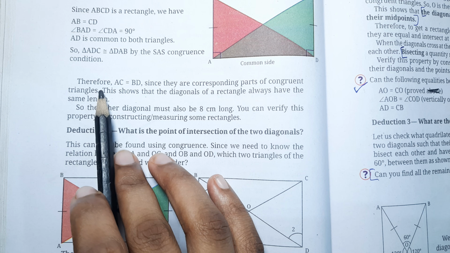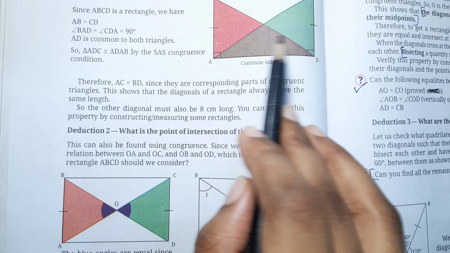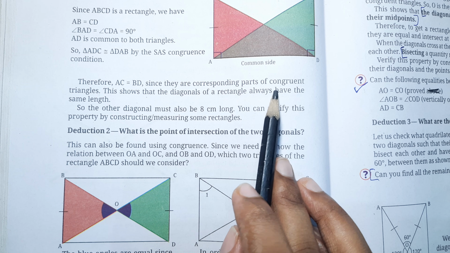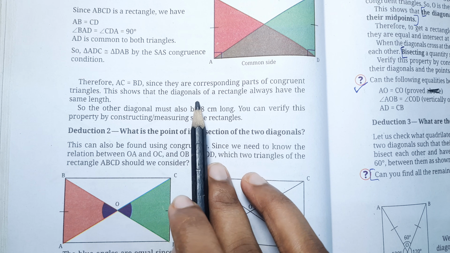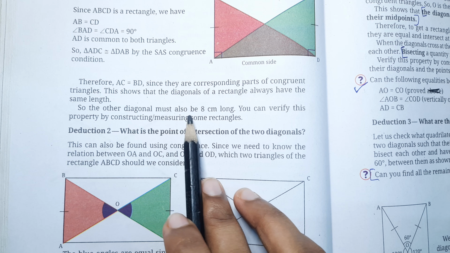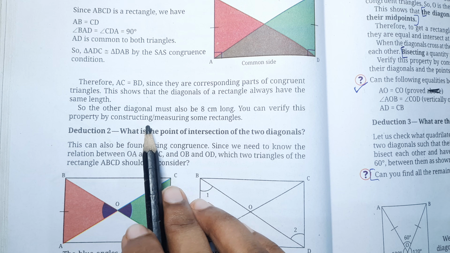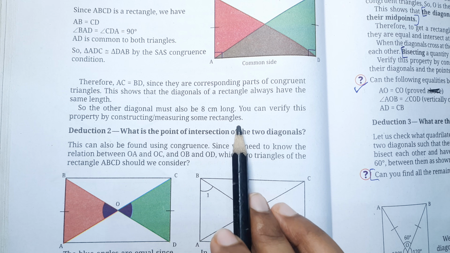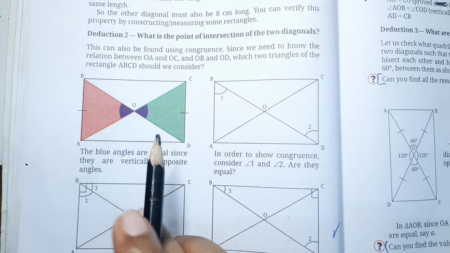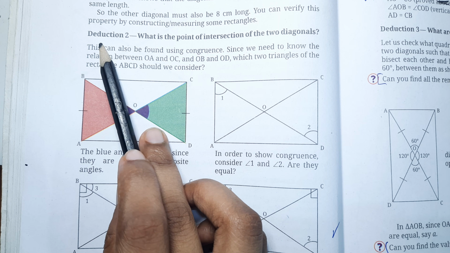Therefore AC is equal to BD. Since they are corresponding parts of congruent triangles, this shows that the diagonals of a rectangle always have the same length. So the other diagonal must also be 8 cm long. You can verify this property by constructing and measuring some rectangles.